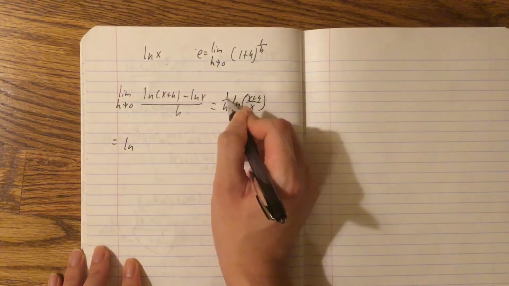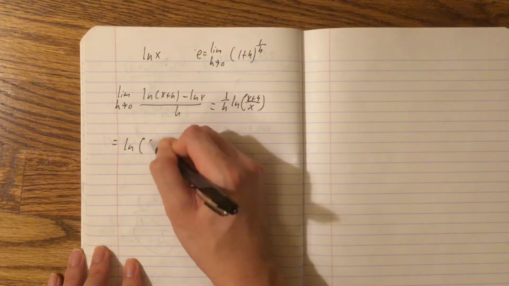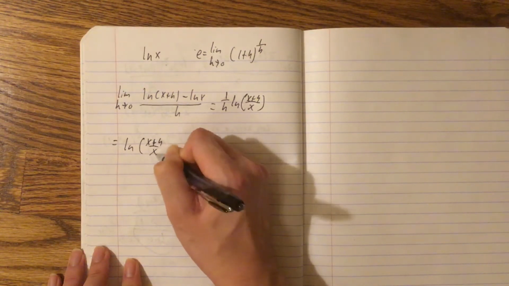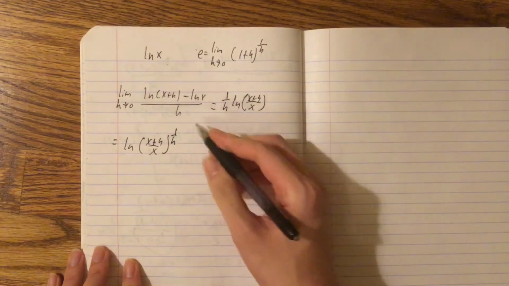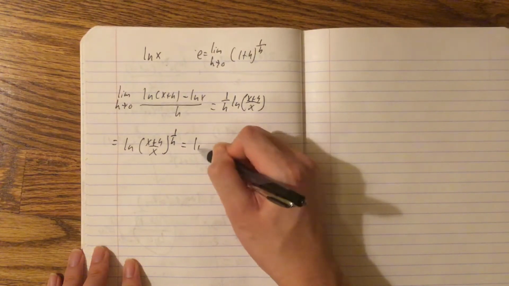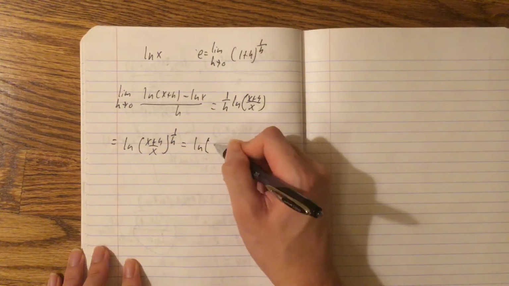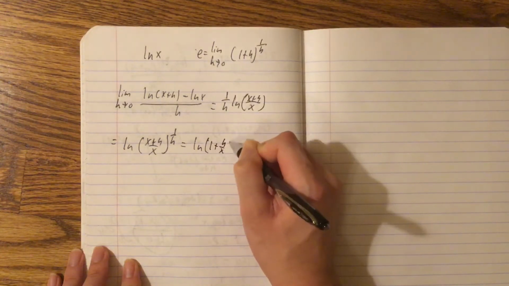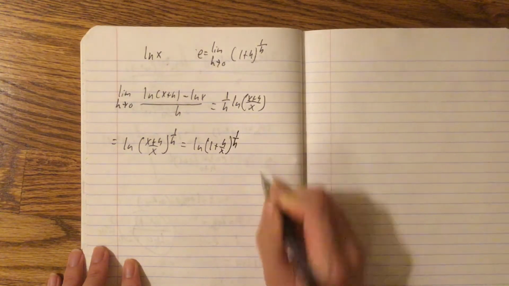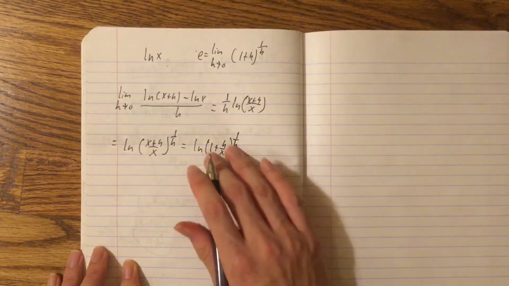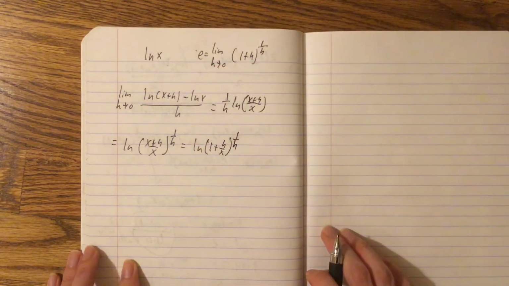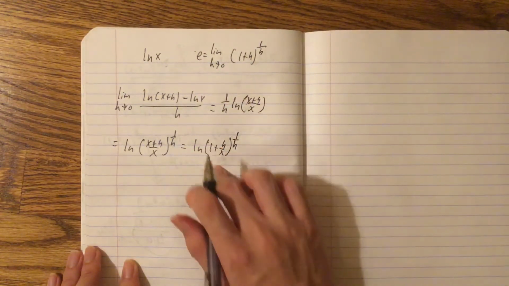And then by the exponent rule for logs, we get this: ln of ((x plus h) over x) to the 1 over h. Okay? Then we further get this: x over x is 1, plus h over x, all to the 1 over h. And something you should notice here is this actually looks really similar to e. So how can we get from this to this?